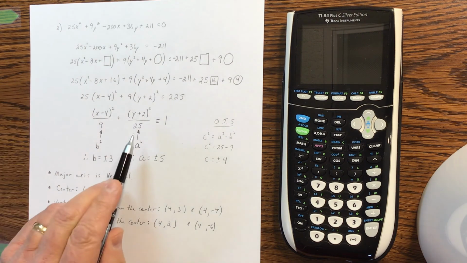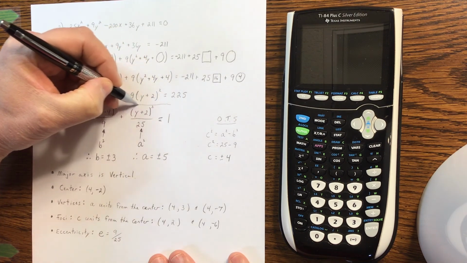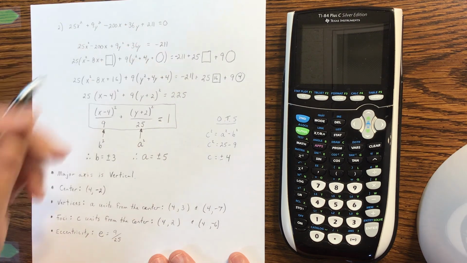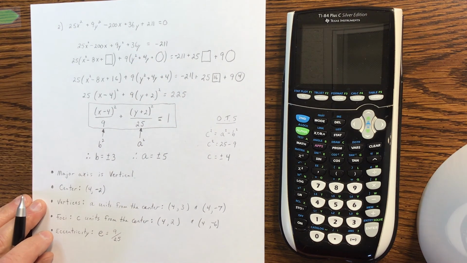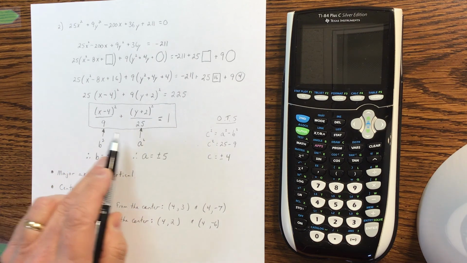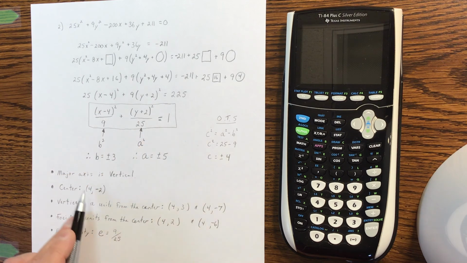Again, if you look here, when we get to this form, that right there is the form of an ellipse. Again, we know 25 is greater than 9, so this has got to be a squared. And since it's underneath the y term, that tells us the major axis is vertical.